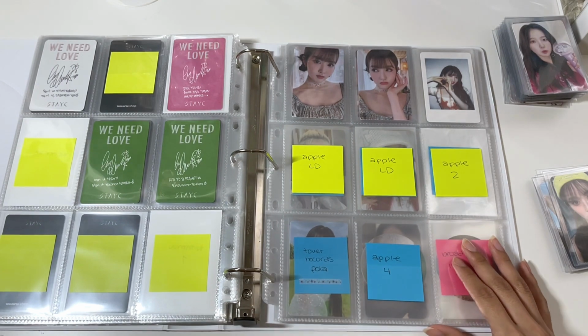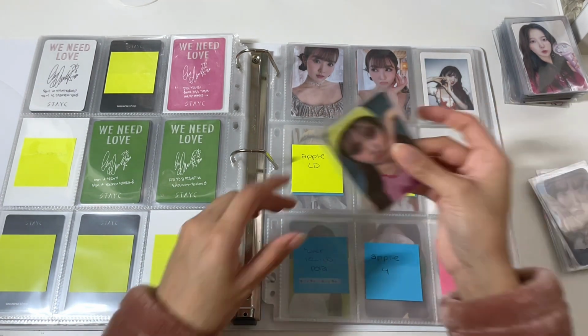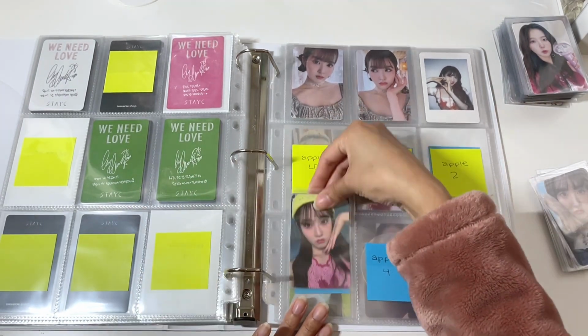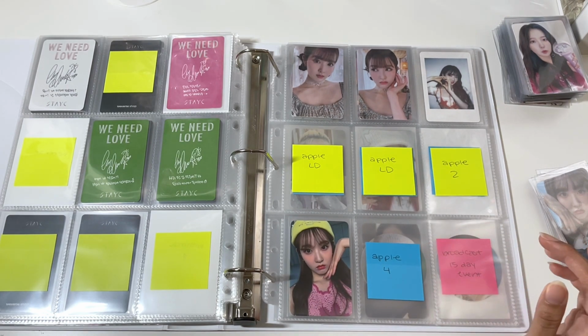And then for right here, I am going with Apple, and I have Apple 3 right here, which this is how it looks, and I have it right there. And then I'm still missing the Apple 4th photo card, but that I joined group orders for.